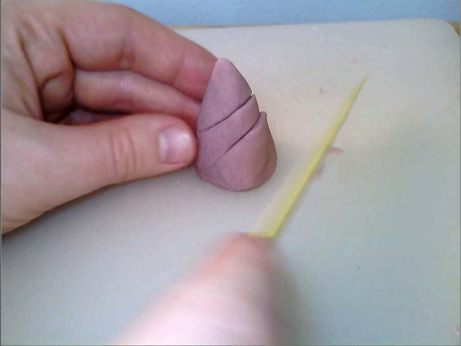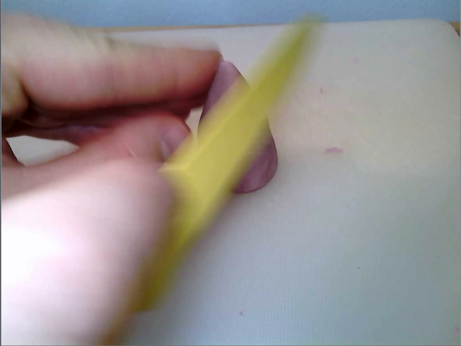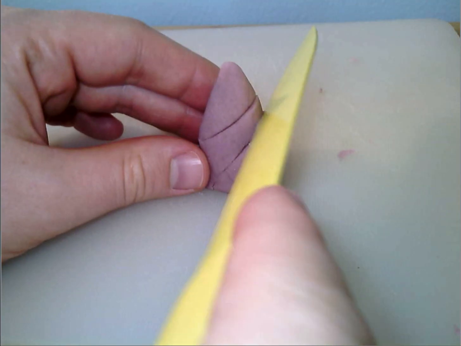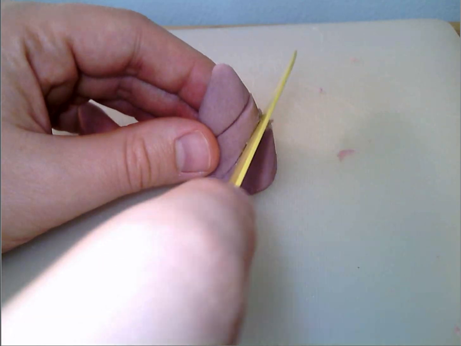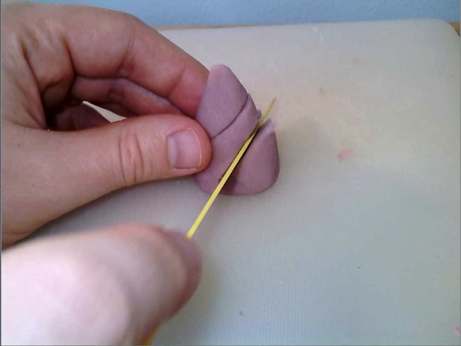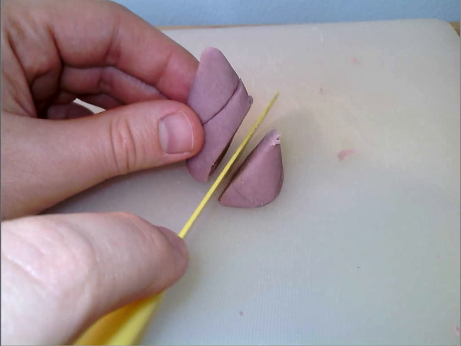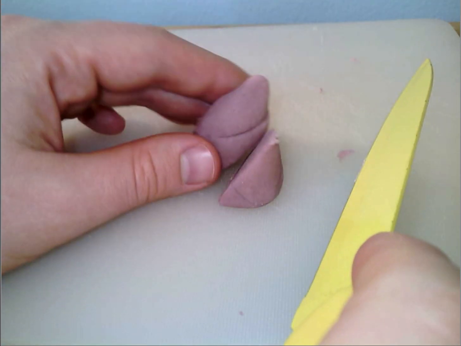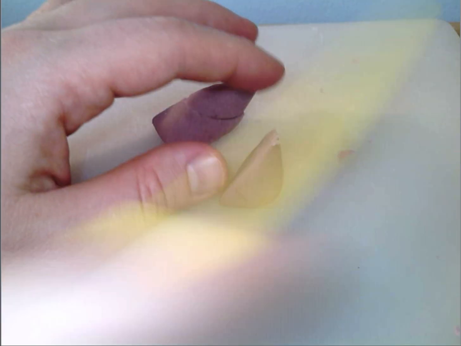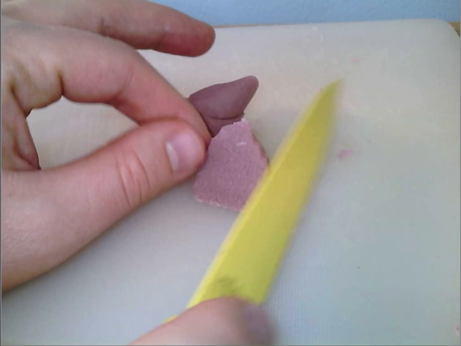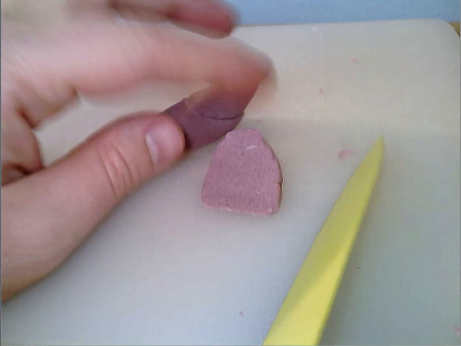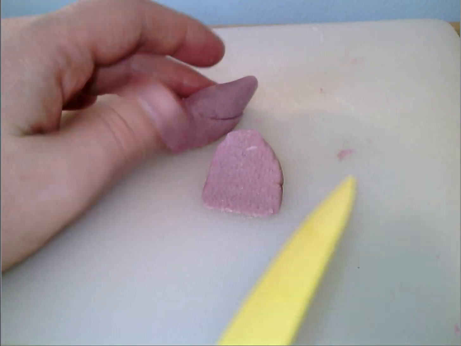Here's an example for what we get when we cut diagonally, and diagonally like this. So I'm going to cut it, and I'm going to end up hitting the base and ending on the base. So when we do that, we end up getting a similar shape. Flat on the bottom, curved on the top.